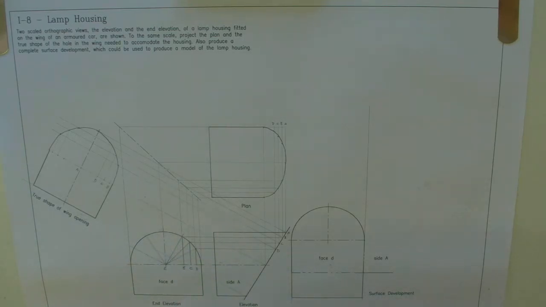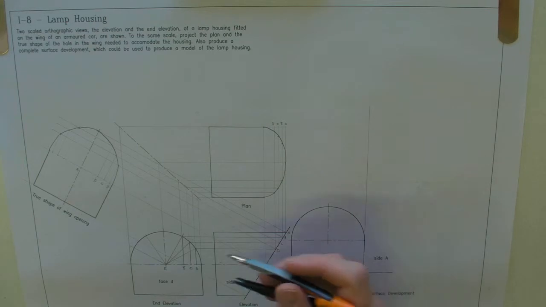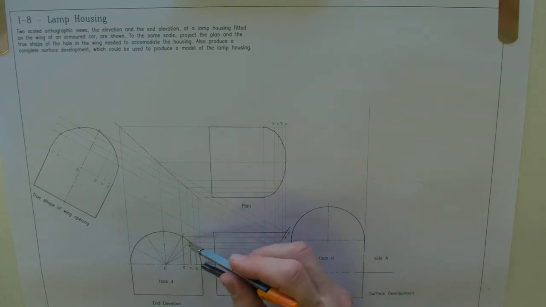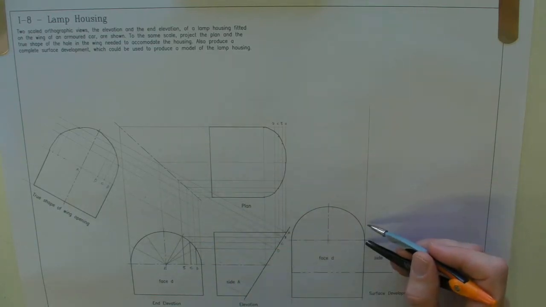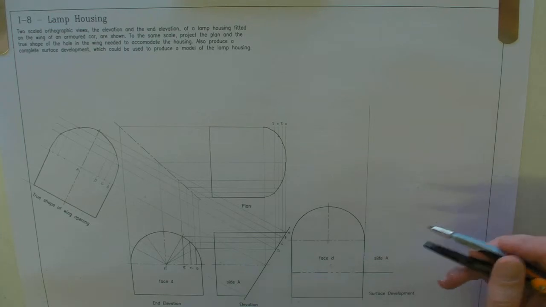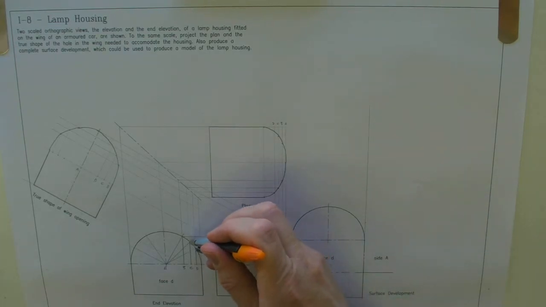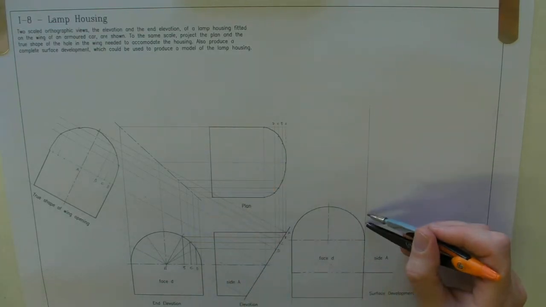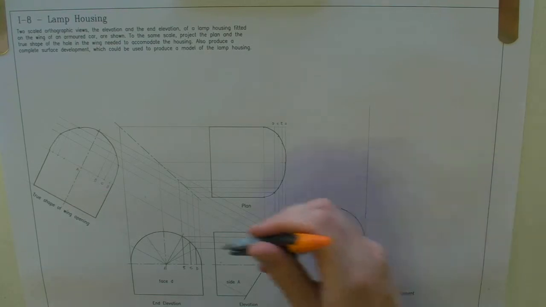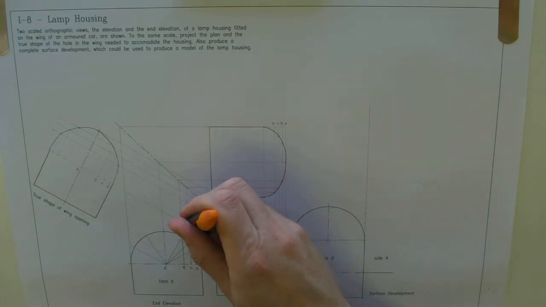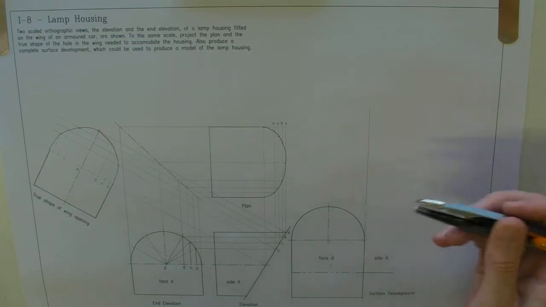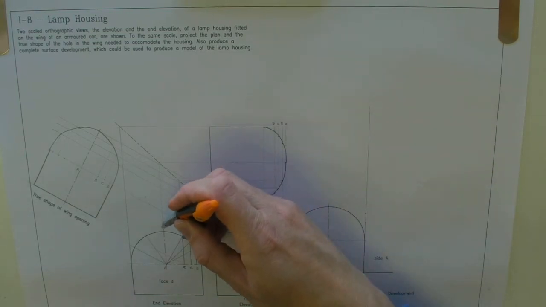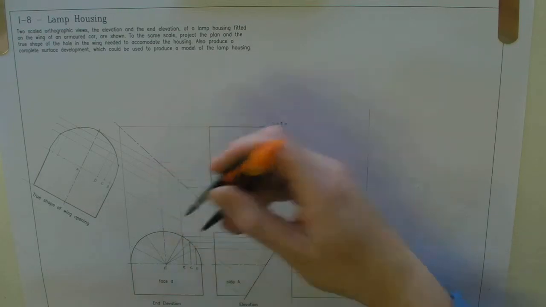And the easiest way to do that is to use your compasses and start here and measure from there to there, okay, and mark that on. Measure from there to there, and mark that on. Measure from there to there, mark that on. Measure from there to there, mark it on.